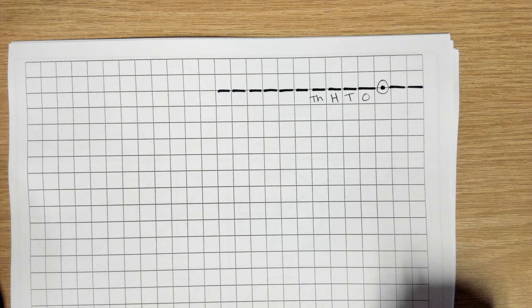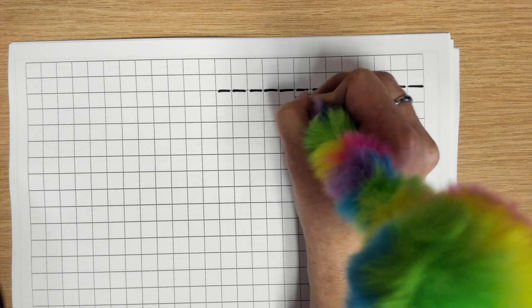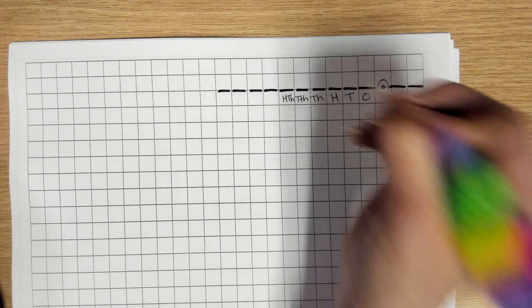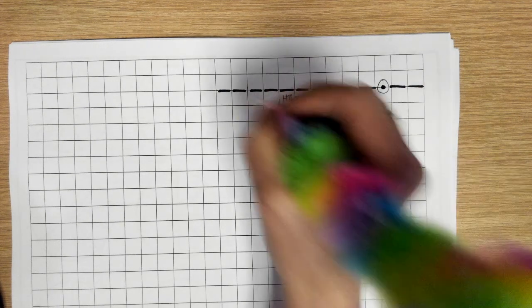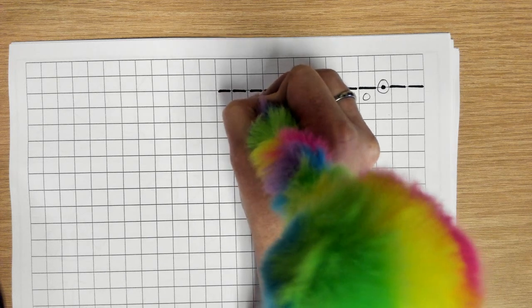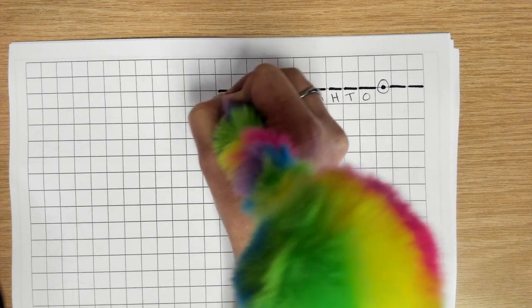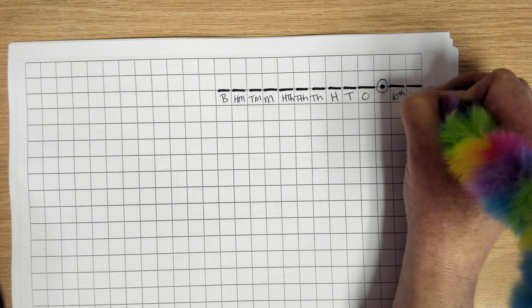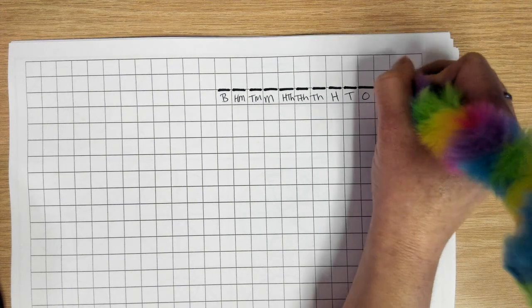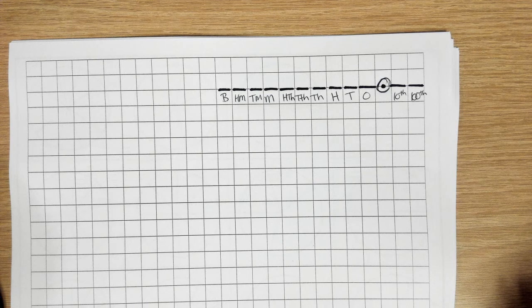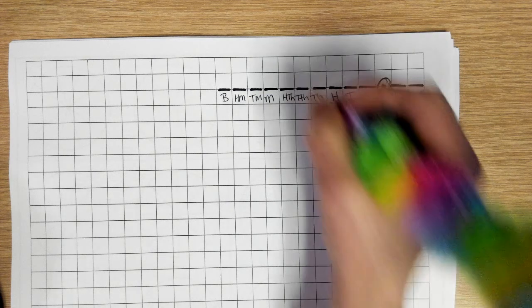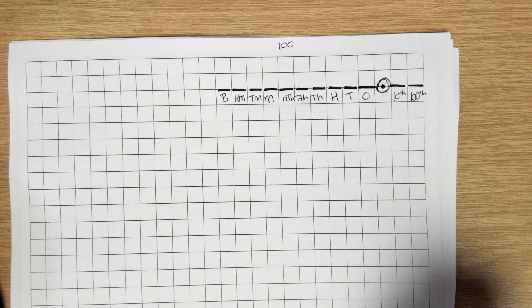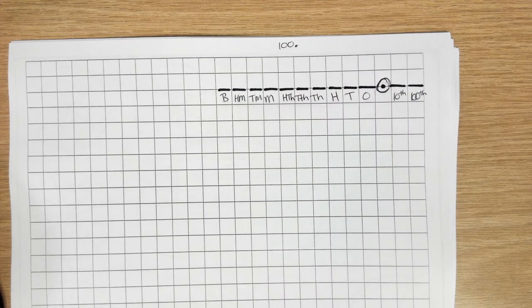Thousands, second grade. 10,000, 100,000, third grade. Million, 10 million, 100 million, billion, tenth, and hundredth for fourth grade. I always have them circle their decimal place. This is good for your younger kids to know too, because if I just see 100, I should know that there's always that decimal at the end.